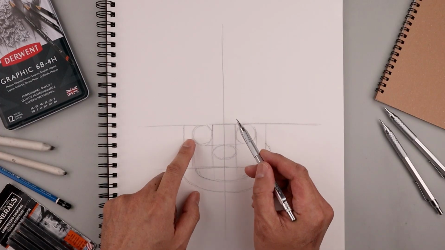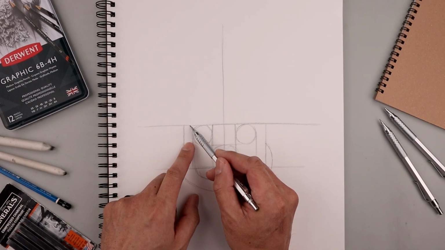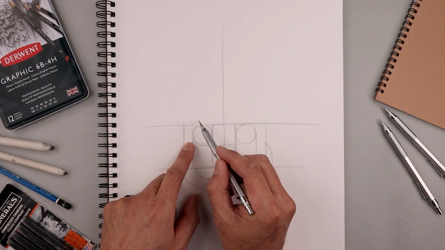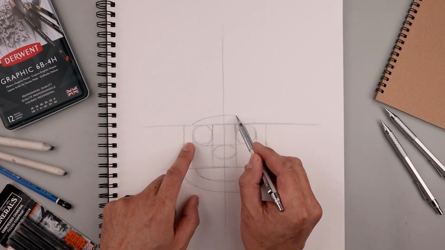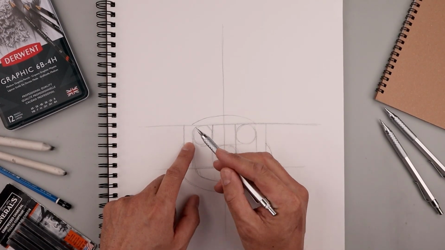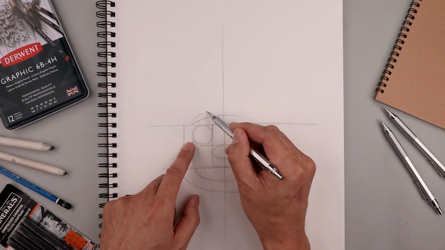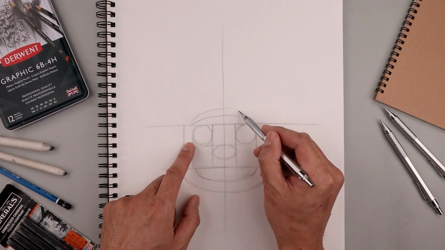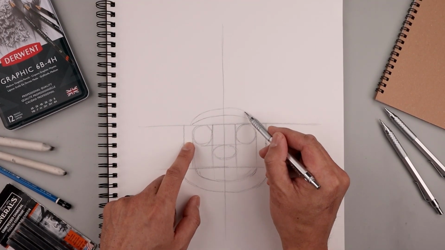Let's add a guideline for the eyebrows. Starting on this line on the left side, we're going to bend the eyebrows going up in the middle, go across, and then bend that back down towards the right. Now we're going to go thicker, going up in the middle, go across, and then down.